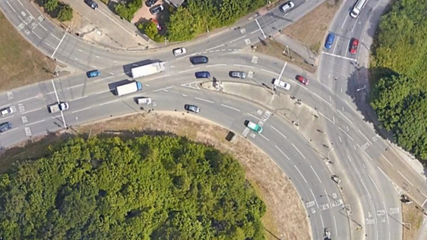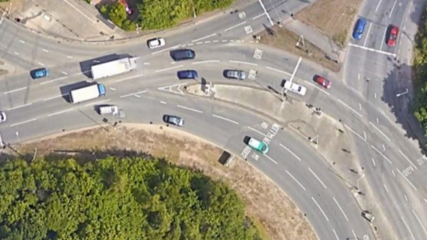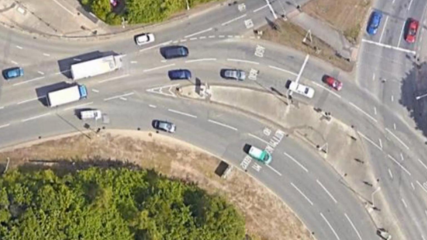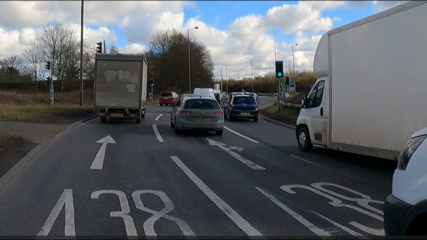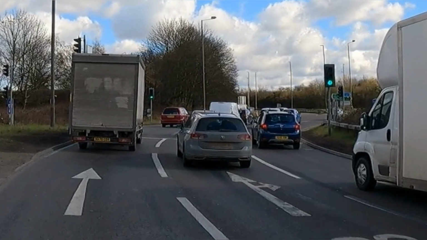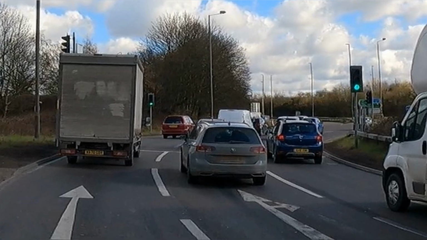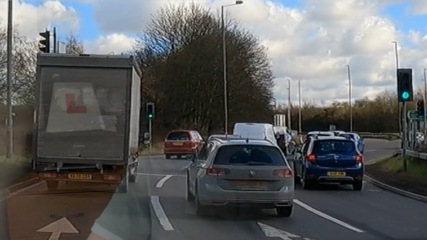Not every spiral roundabout is the same, but they all work using the same spiralling principles as outlined in this video. With plenty of preparation and lots of practice, you should easily be able to deal with any spiral roundabouts you encounter on your Part 2 test.